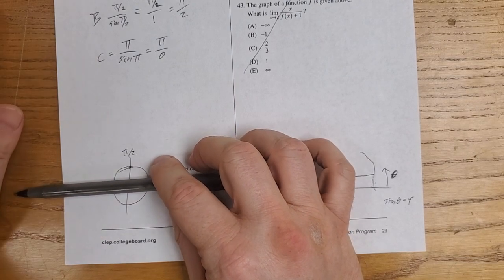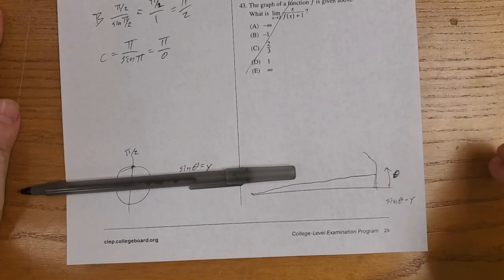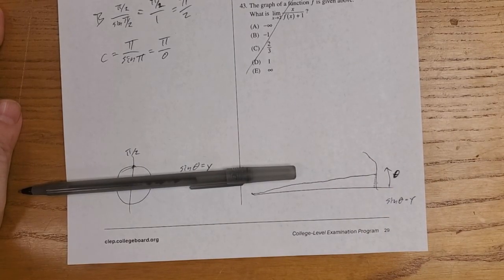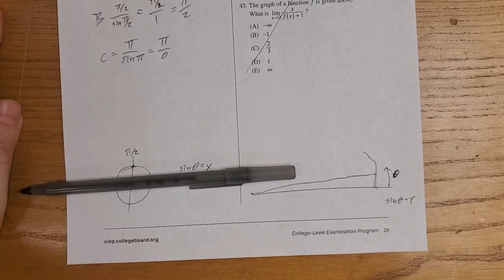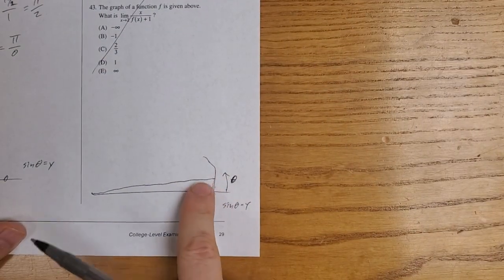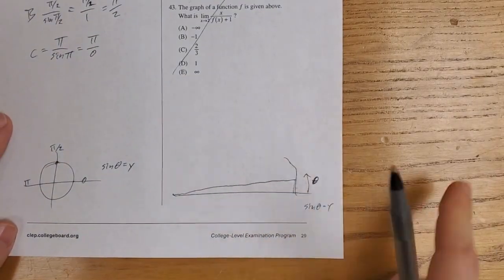And as you get close to 0, dividing by something very, very close to 0 makes it very, very large. With this side, it was something small, and you could see they were very, very close to each other.